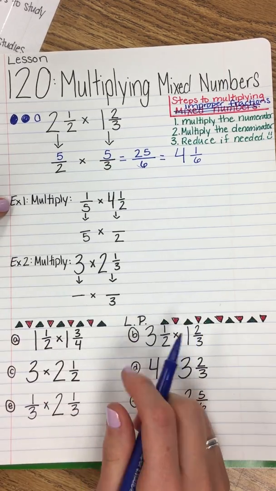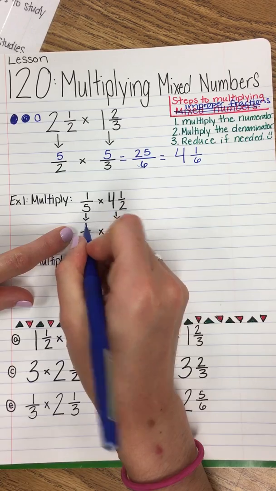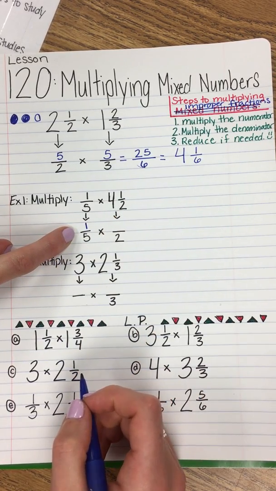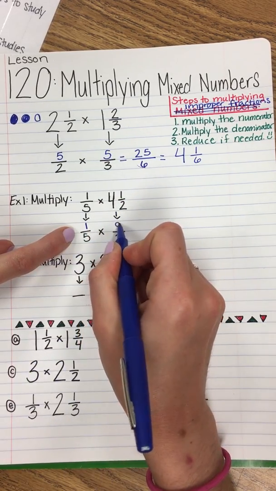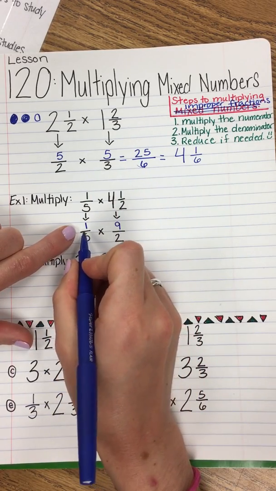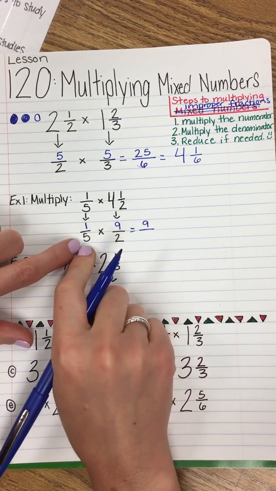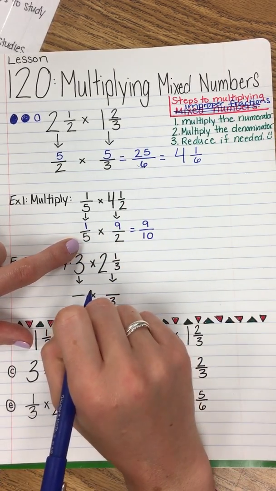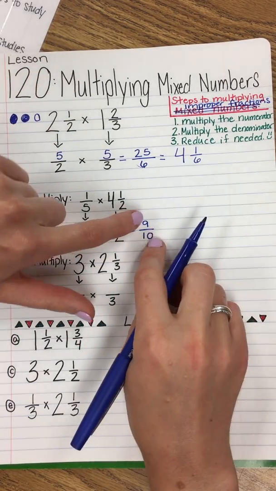All right. Example 1, multiply 1/5 times 4 1/2. Well, 1/5 changes to, lo and behold, 1/5 because it's not actually a mixed number. And 4 1/2 is going to change to 9 halves. Then, in step number 1, multiply the numerator. 1 times 9 is 9. Multiply the denominator. 5 times 2 is 10. And then, that's it.